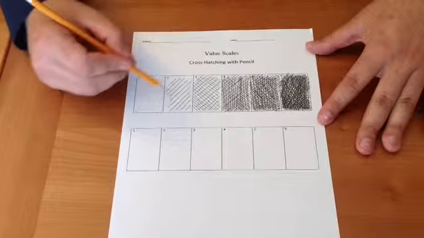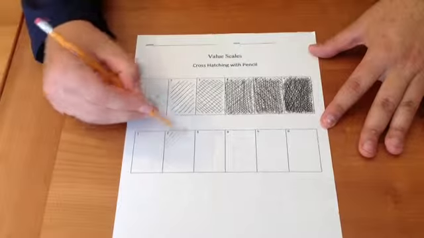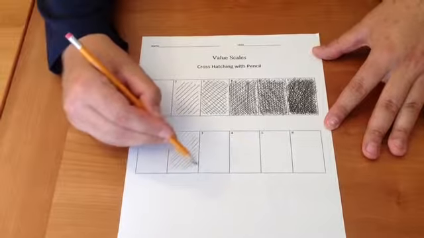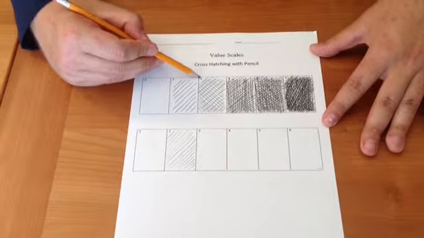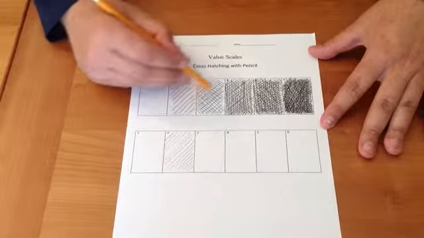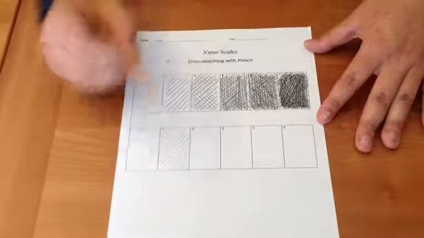Number 2 has diagonal lines. So in box number 2, I'm going to start in a corner, and I'm going to add the diagonal lines down the side in that box. Number 3 has 2 sets of diagonal lines that cross over top of each other. And they cross over top of each other because we're using cross-hatching.